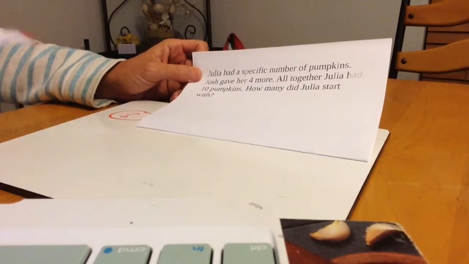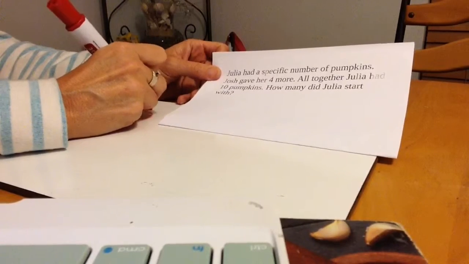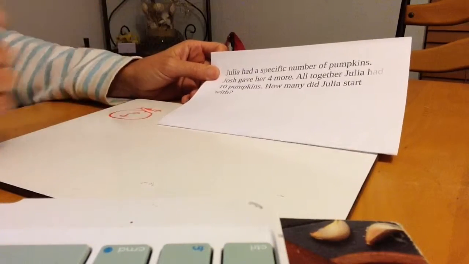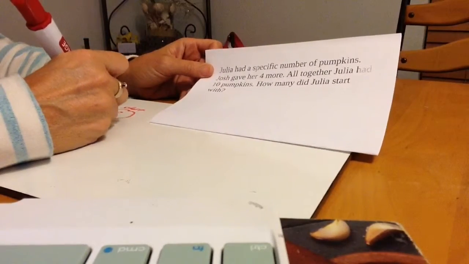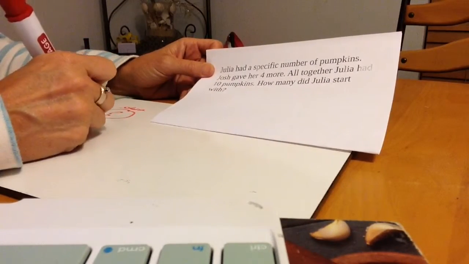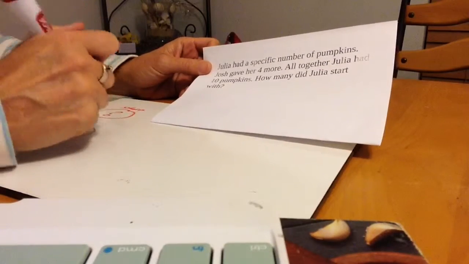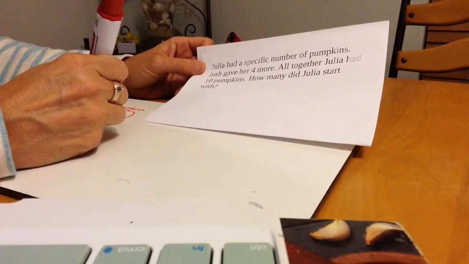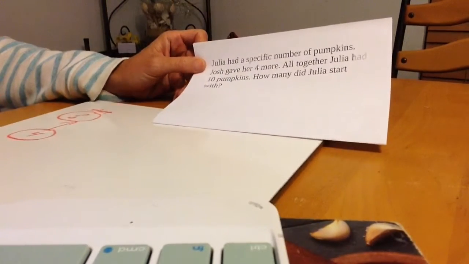So we'll put a question mark in the bubble for start. We do know that Josh gave her 4 pumpkins. So we know that is going into the start bubble.